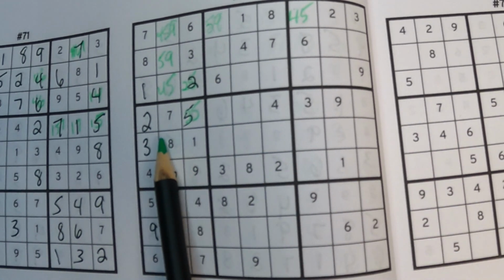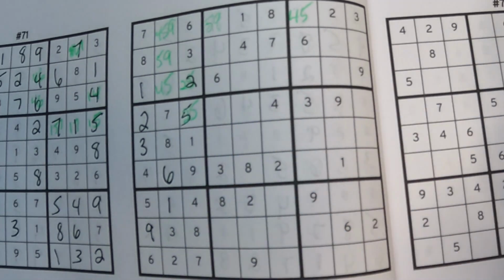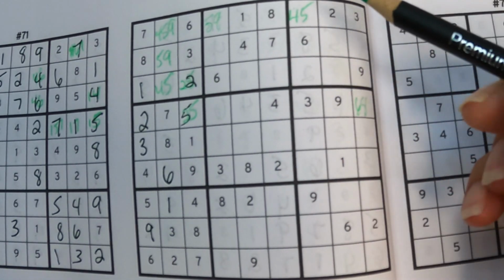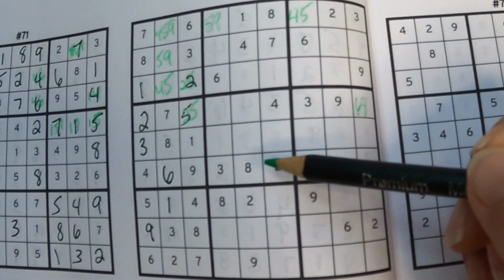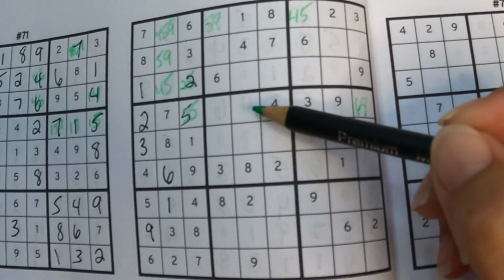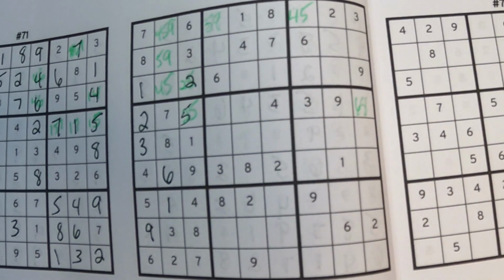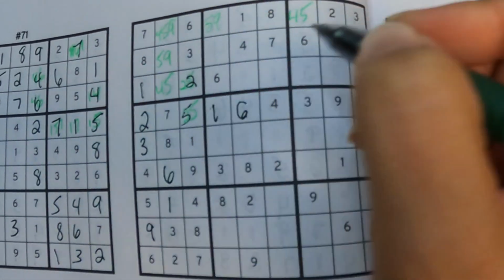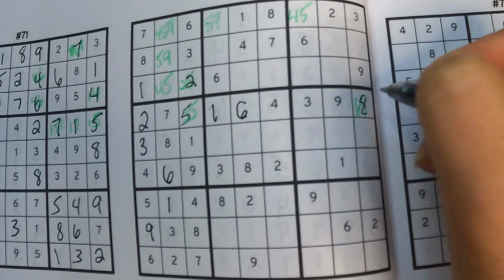If we look at this row, we're missing 1, 6, and 8. We've got the 1 here, so 6, 8. 8 covering both of these boxes and a 1 there makes this our 6. That 8 means this is our 1, 8.